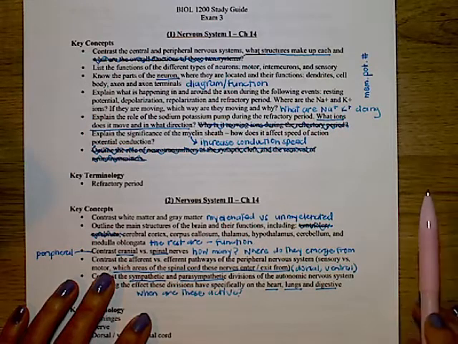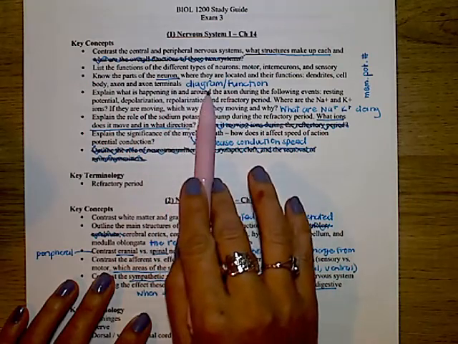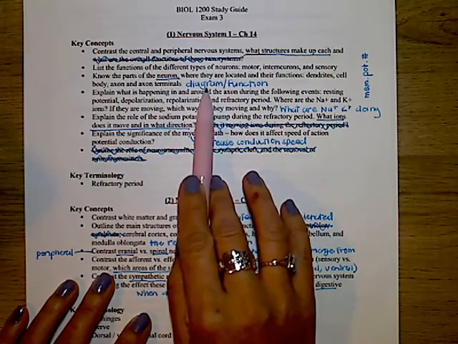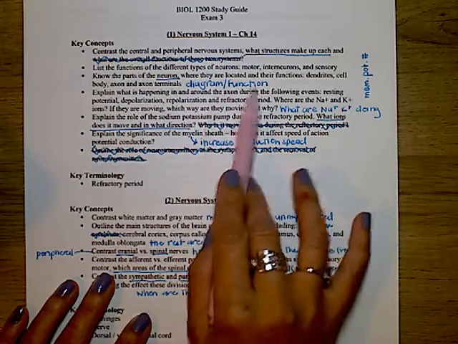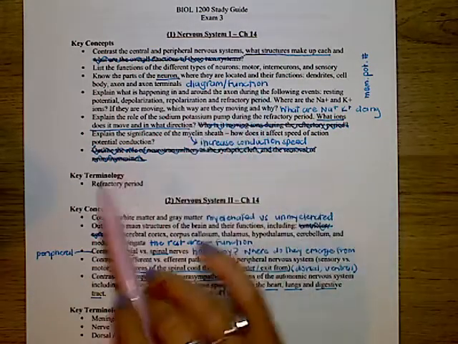Let's see. You need to know the parts of a neuron, and you'll likely be given a diagram that's not labeled, and then you'll need to say what the function of a specific part of the neuron is.